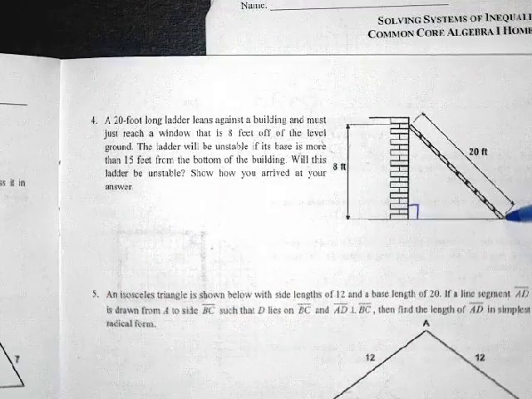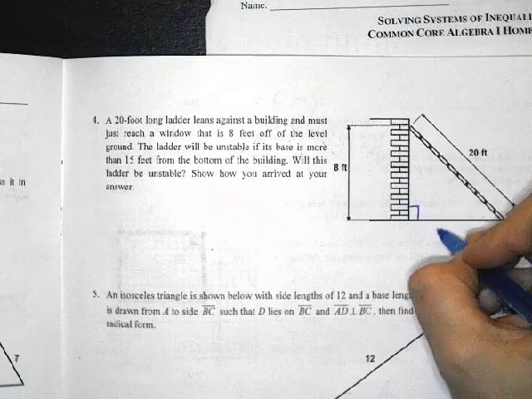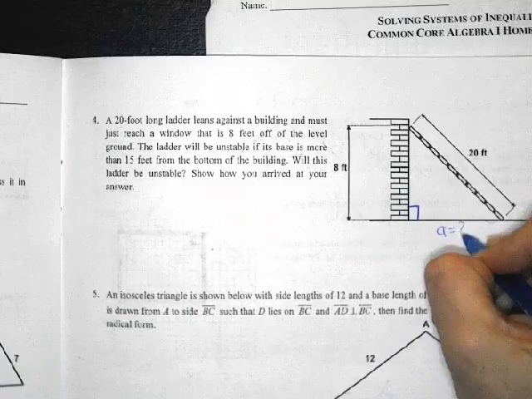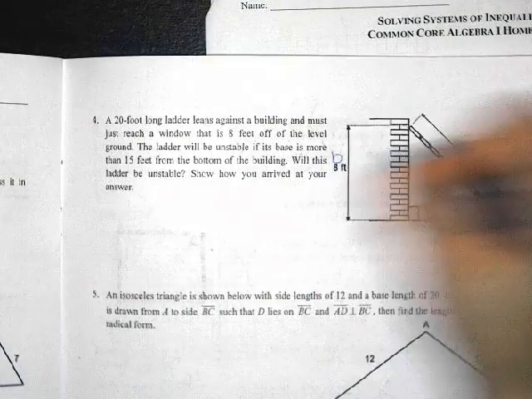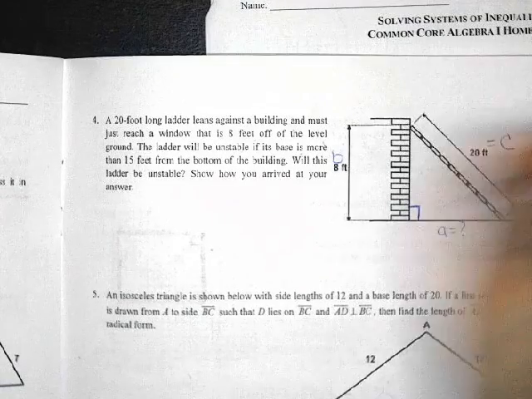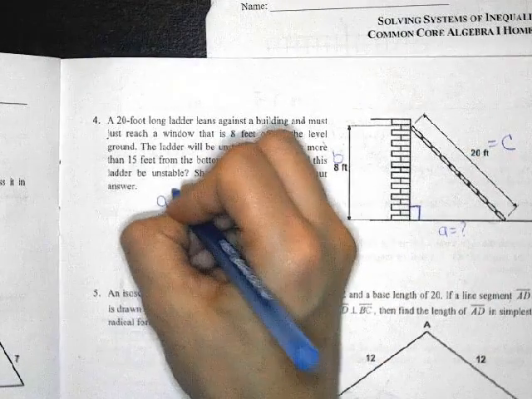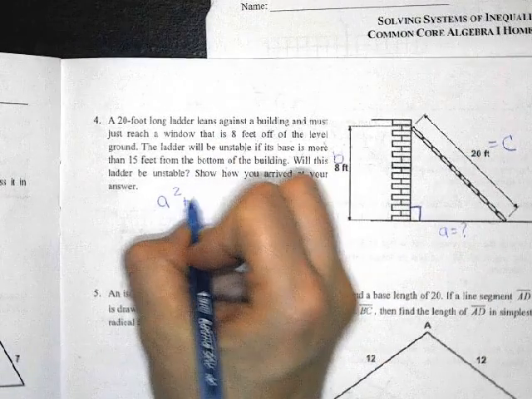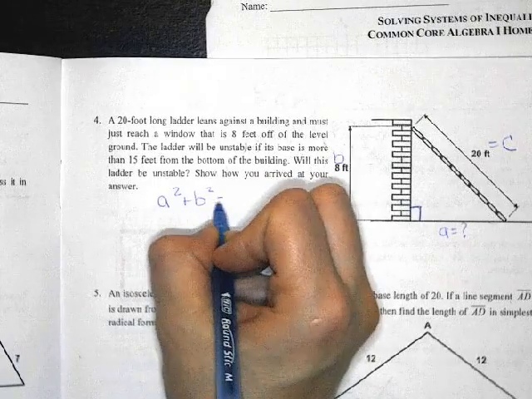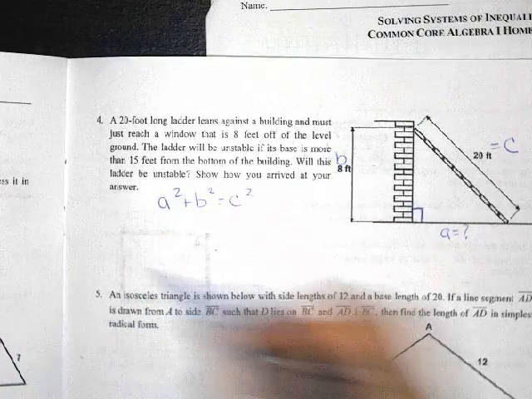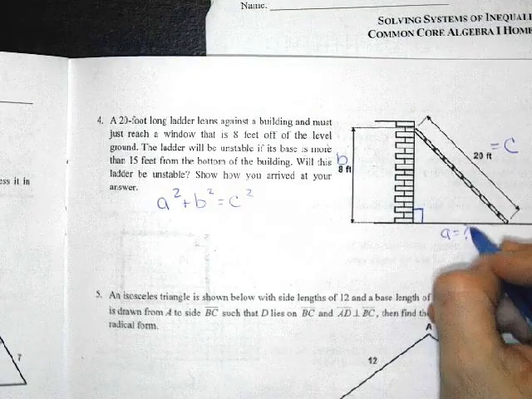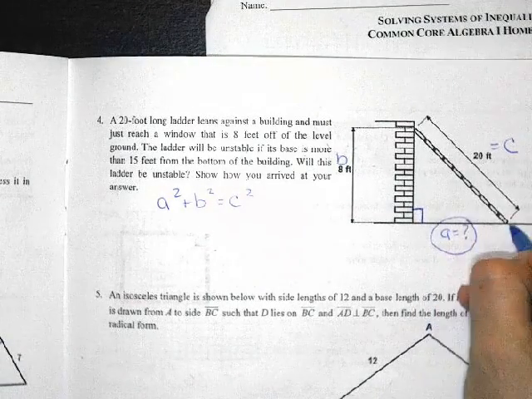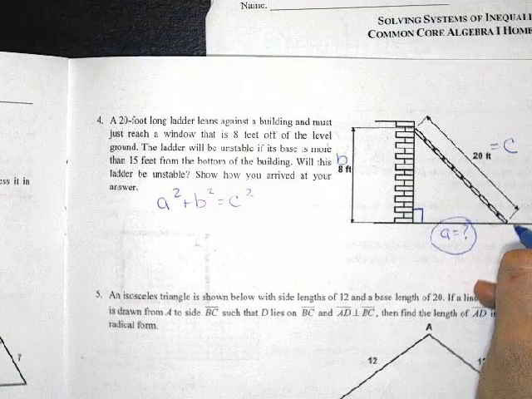We would actually have to run through the Pythagorean theorem. Obviously we're missing the A. Here's your B, and then here's your C. So plug these in: A squared plus B squared equals C squared. Plug those numbers in, and you're eventually going to get down to whether your ladder is going to be stable or not.